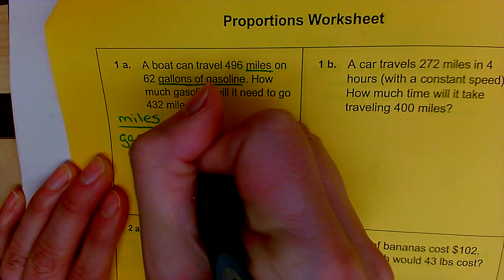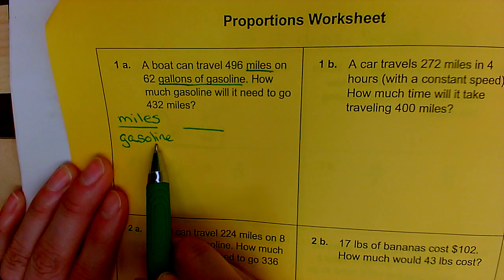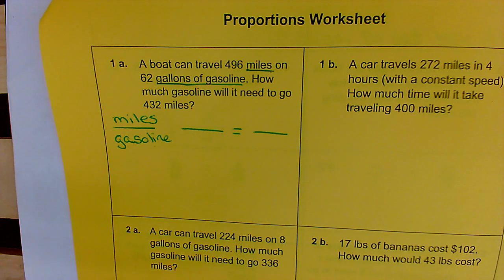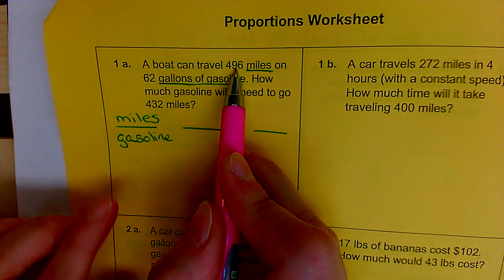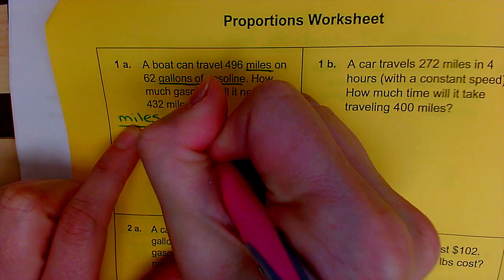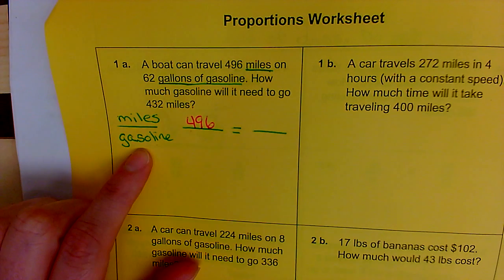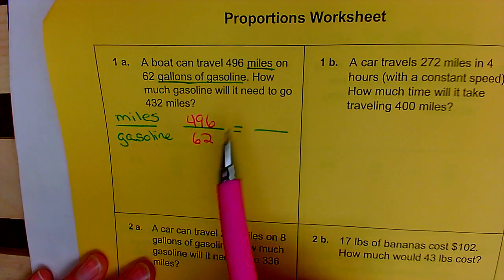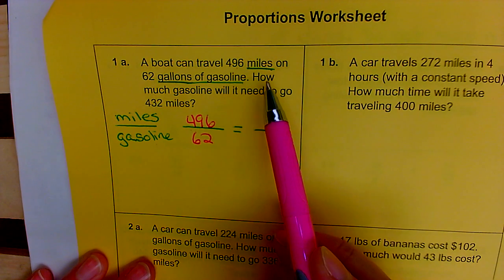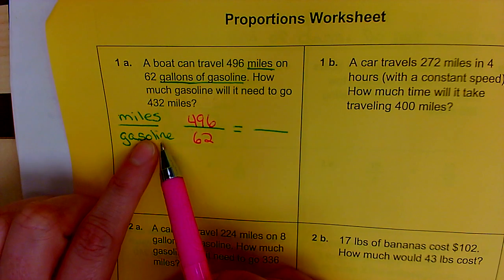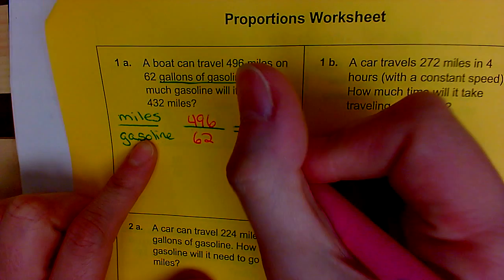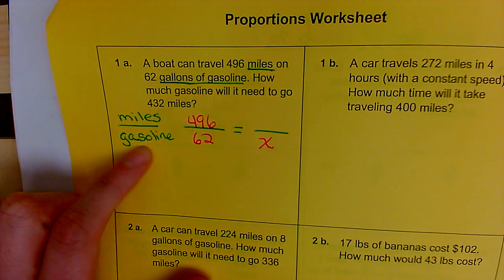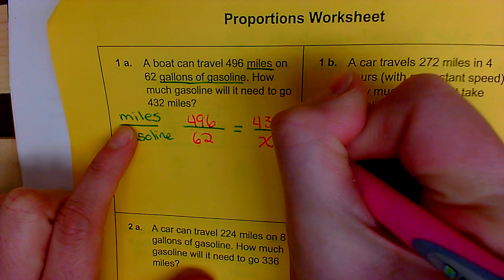Now, once again, it actually does not matter if you put the miles on the top or on the bottom, as long as you make sure that you are lining everything else up as well. So the first sentence that they said, a boat can travel 496 miles, so I'm going to line that one up with miles, 496, on 62 gallons of gasoline. So I'm going to line that one up with the 62 gallons. Those two are mentioned together, so they need to be in the same fraction together. The question is how much gasoline, so the gasoline is the one that we don't know. I'm going to put my letter X right there. They want to know how much gasoline it will need to go 432 miles. So make sure you're lining that up.